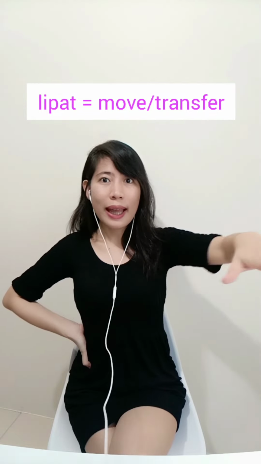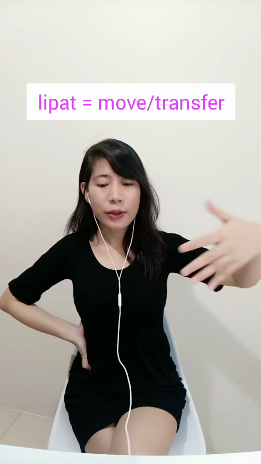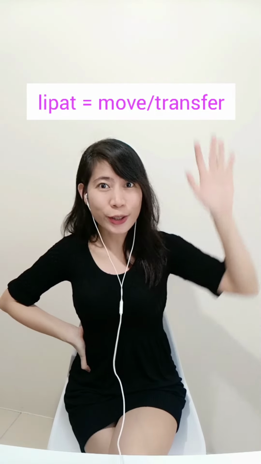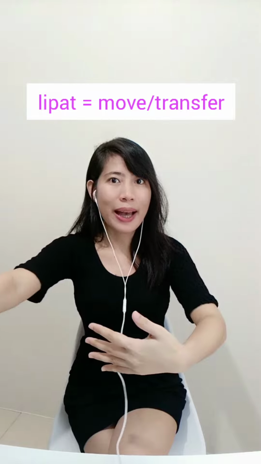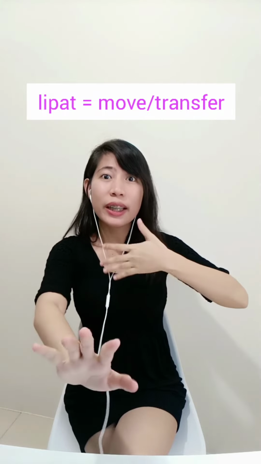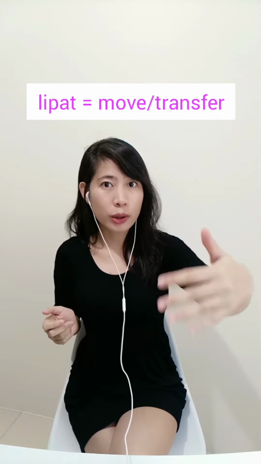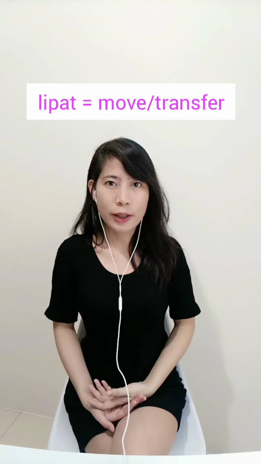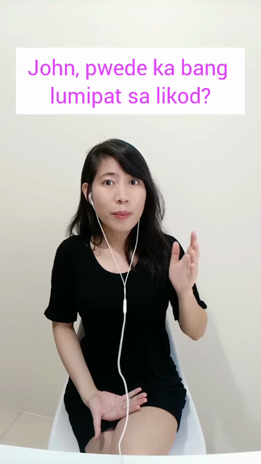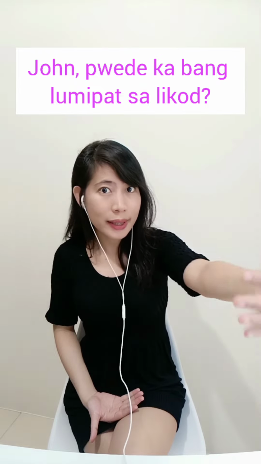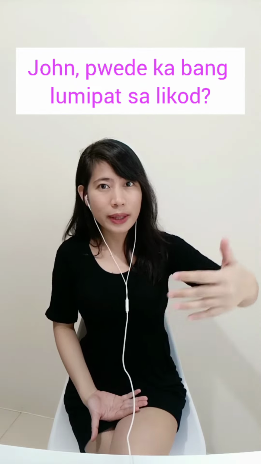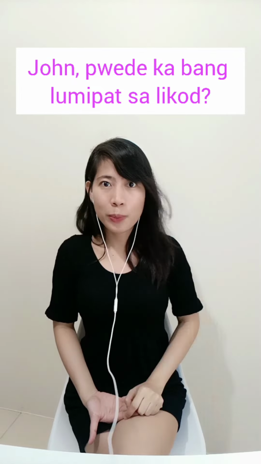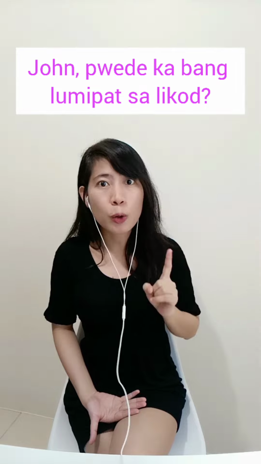If we are in a class, and I'm the teacher, and you're sitting in front, but you're sobrang matangkad, you're so tall, and the people in the back can't see the board because you're sitting in front. And I want to ask you if you could move to the back or transfer seat. How would I say that in Tagalog? Say your name is John. John, pwede ka bang lumipat sa likod? John, could you please move to the back? Kung okay lang sa'yo, if it's okay with you. Pwede ka bang lumipat? Lumipat.